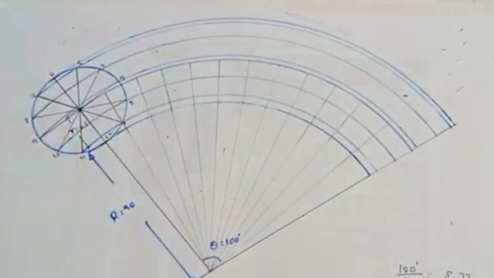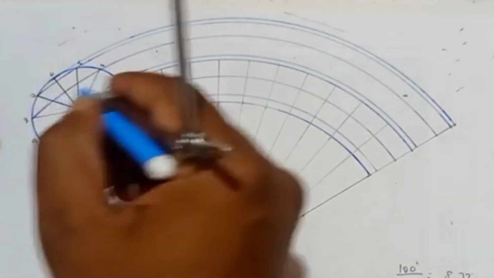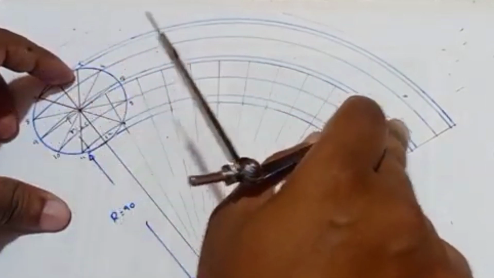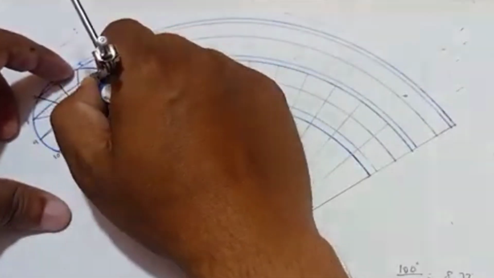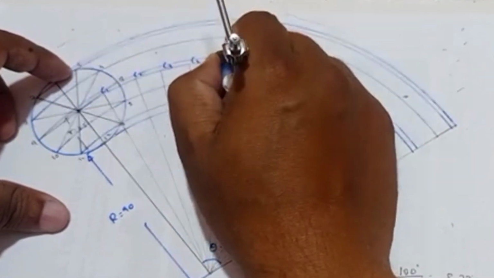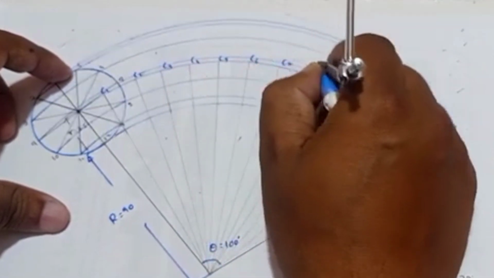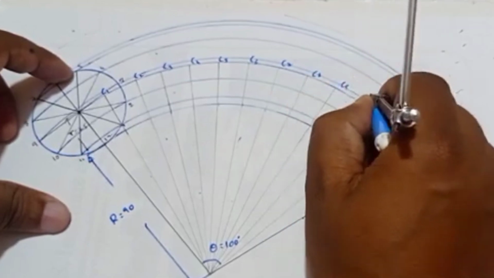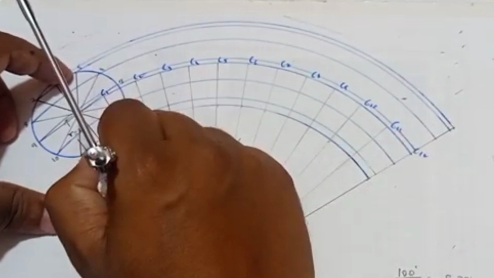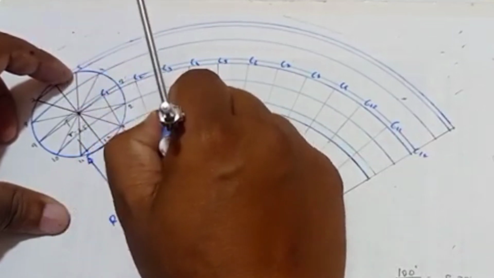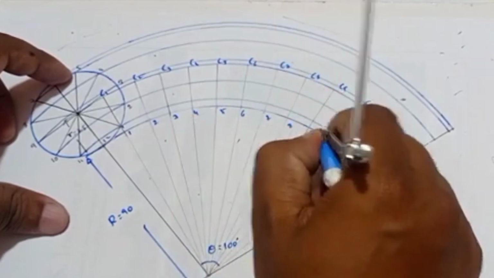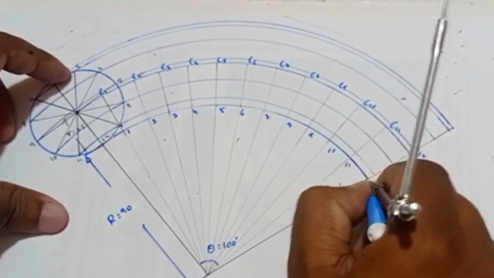Okay, so now we can give the naming for this. 1, 2, 3, 4, 5, 6, 7, 8, 9, 10, 11, 12. We can give C1, C2, C3, C4, C5, C6, C7, C8, C9, C10, C11, C12.